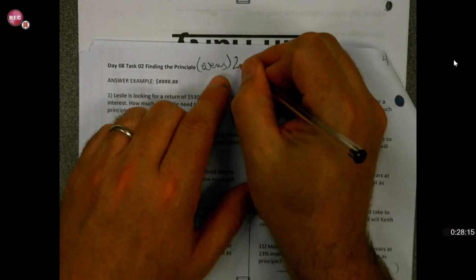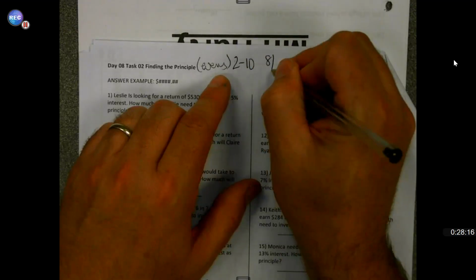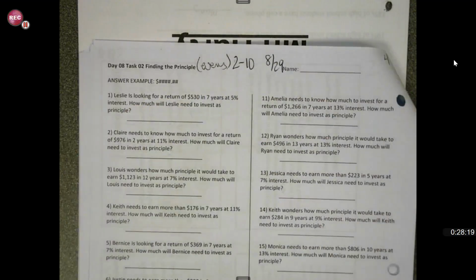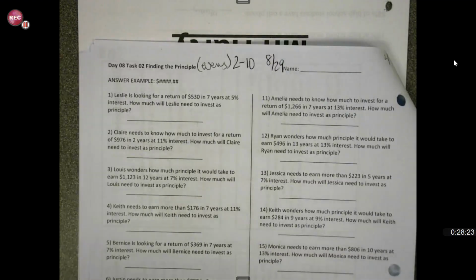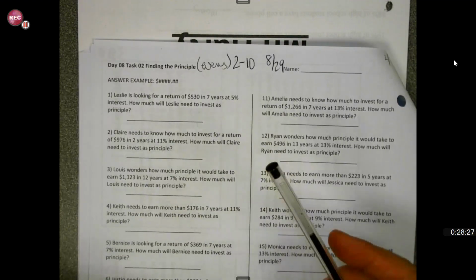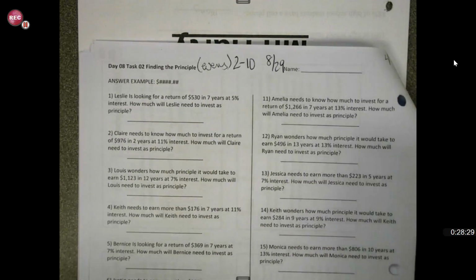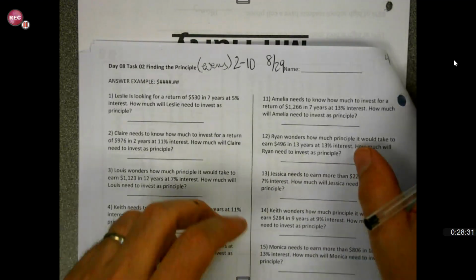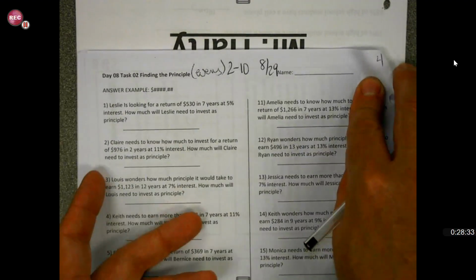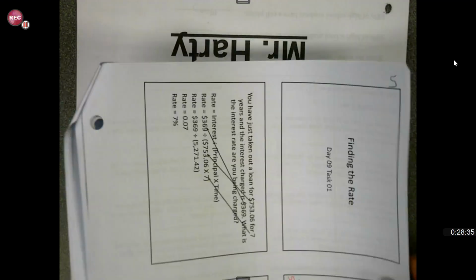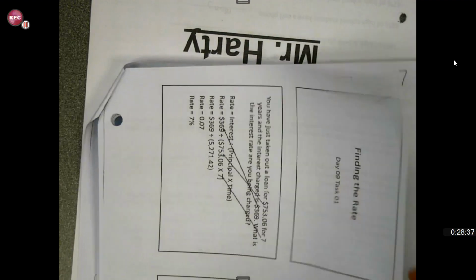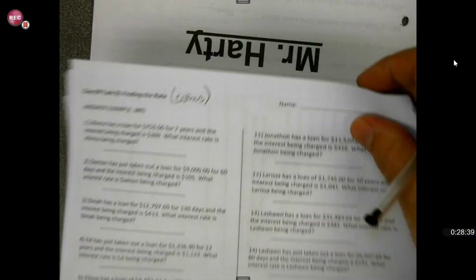Oh, dear gracious, no. I'm not that crazy. 2 through 10, 5 problems. So 5 where we're strictly looking for the principal. And for each of those little mini slide pages we did, so this is page 4, just keep thinking evens, people. Evens is the name of the game for this today.